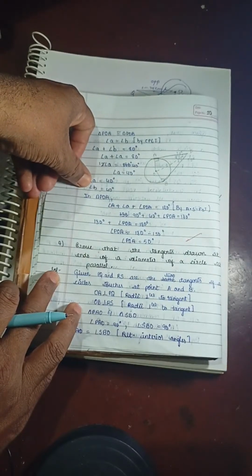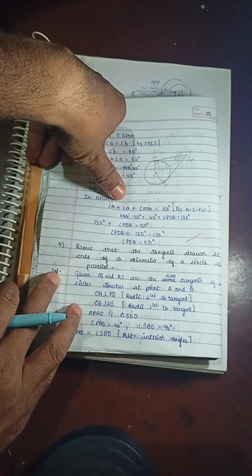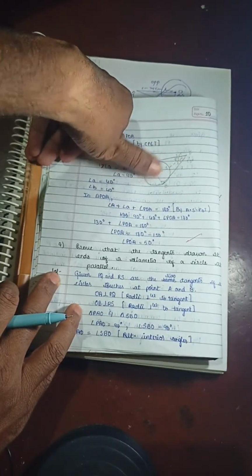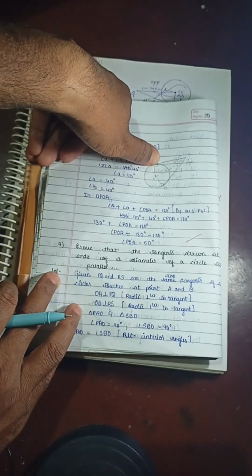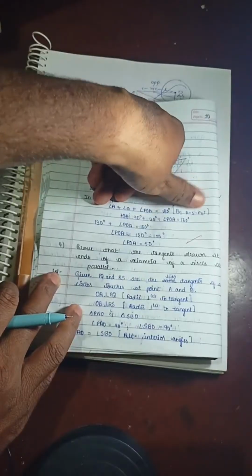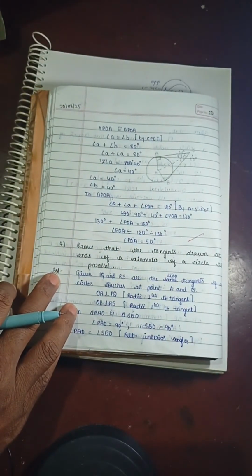Angle A plus angle B, we got 40 plus 40. Now by using the triangle, angle A plus angle POA, here is the perpendicular line, there you got A value. 90 plus 40 is 130, take to the right hand side, 180 minus 130, you are getting the angle 50 degrees.